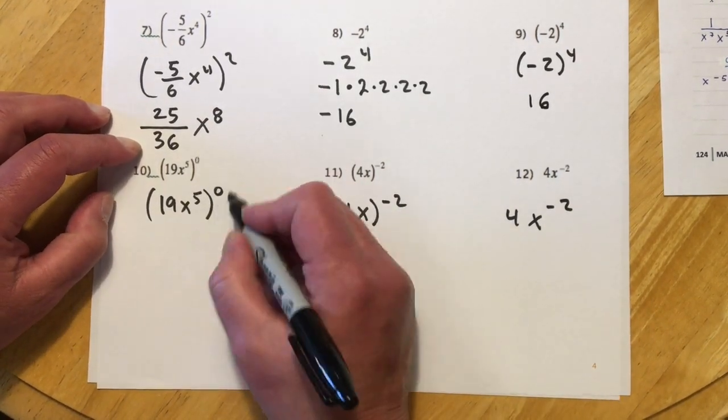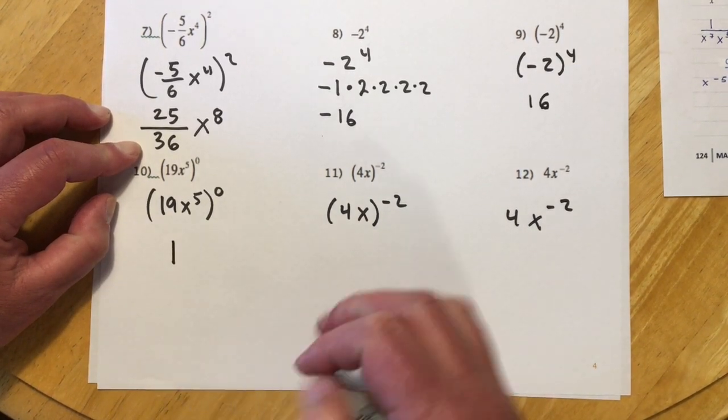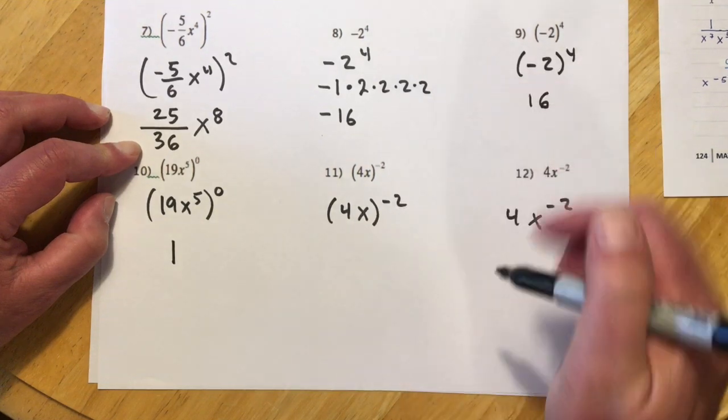19x to the 5th to the 0. Anything to the 0, even if it's a bunch of stuff, is 1. So that's that one. And then these two are kind of easy to mix up.